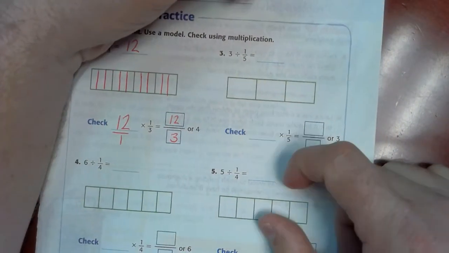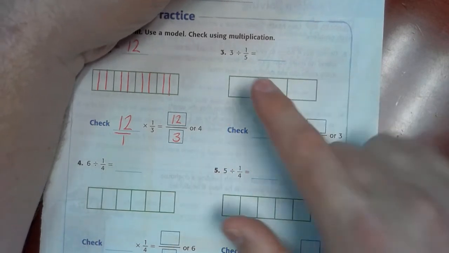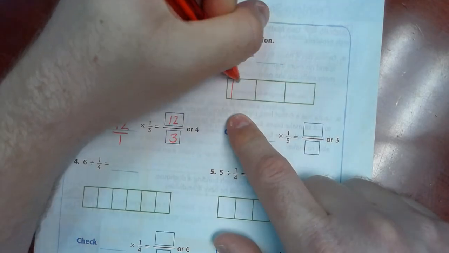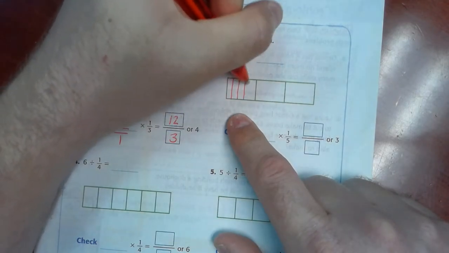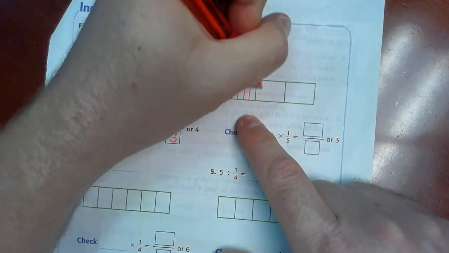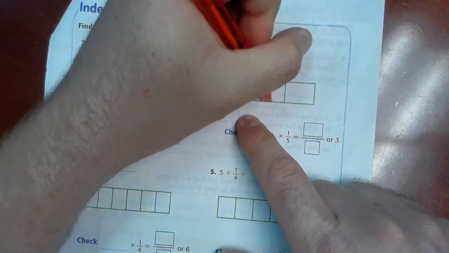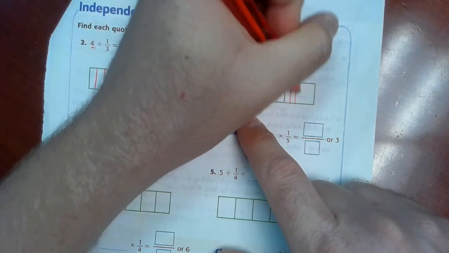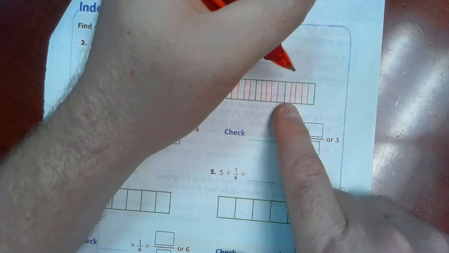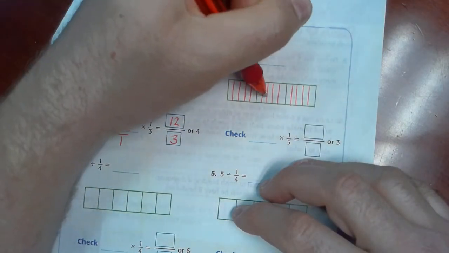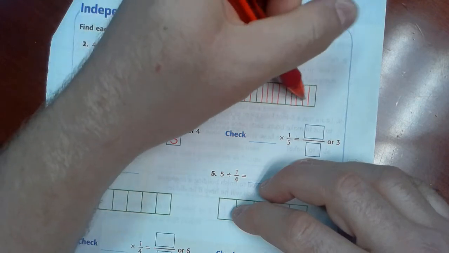3 divided by 1/5. So we have 3 right here. We're going to divide each one of these into fifths. So 1, 2, 3, 4, 5. Those are fifths, right? 1, 2, 3, 4, 5. 1, 2, 3, 4, 5. So we add those up. 1, 2, 3, 4, 5, 6, 7, 8, 9, 10, 11, 12, 13, 14, 15.